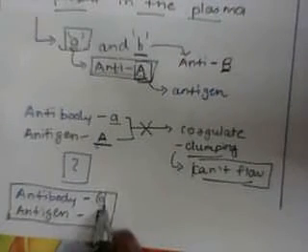So the antibody A would accept antigen B, and so they can coexist together. If you have B antigen and A antibody, this is known as the B blood group.